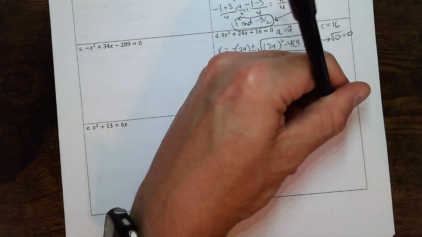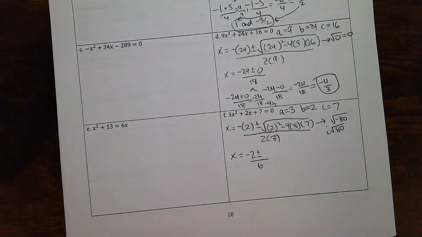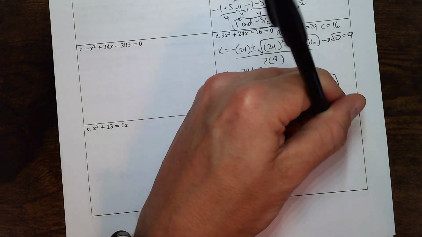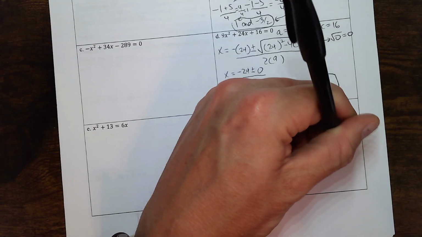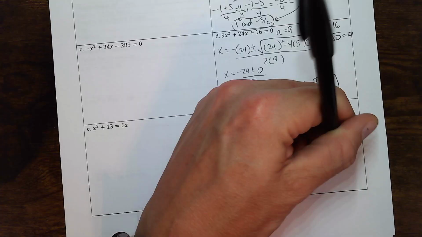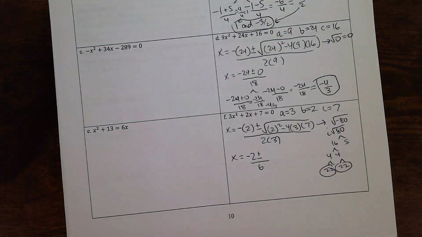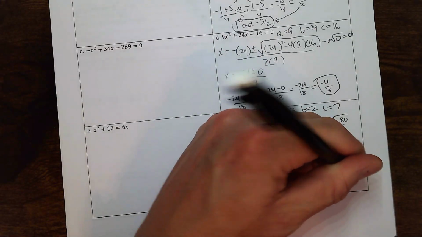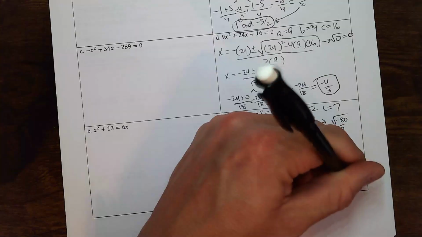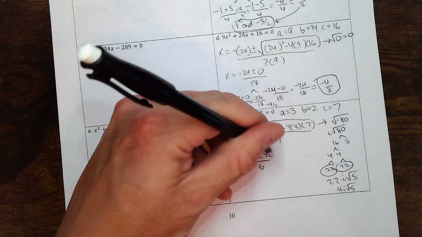So you got to take out an i, and then you got to break down 80. That's 16 and 5, 4 and 4, 2 and 2, 2 and 2. So you got two twos coming out. So you got 2 times 2 times i. 5 doesn't pair up. So it's 4i square root of 5.